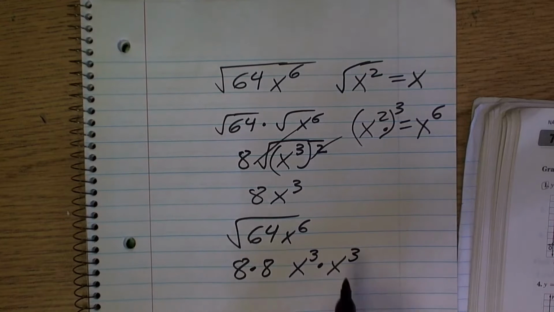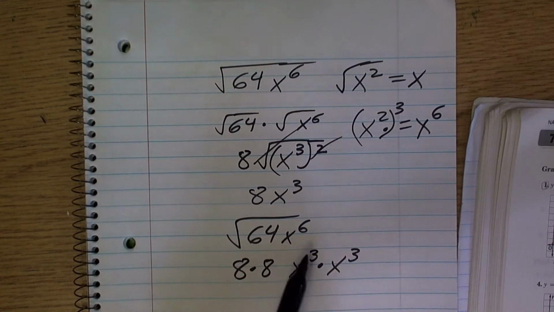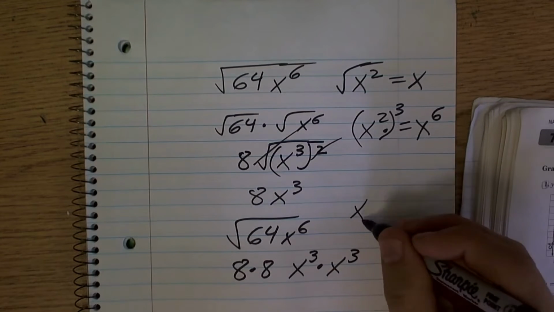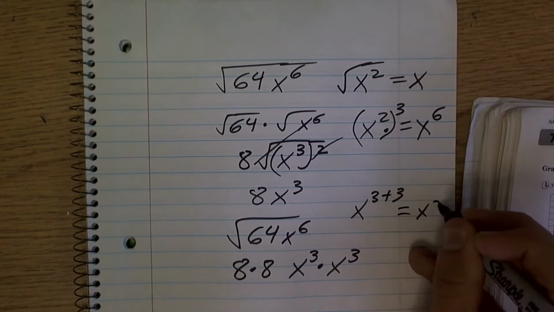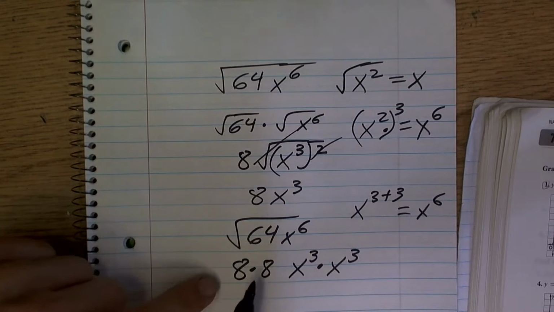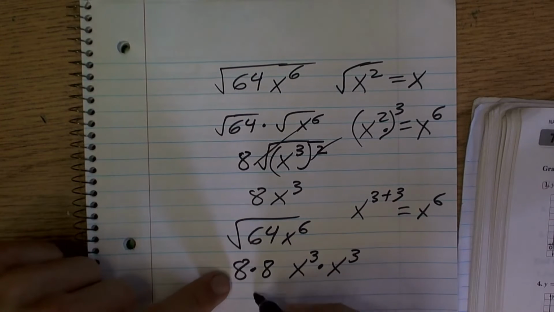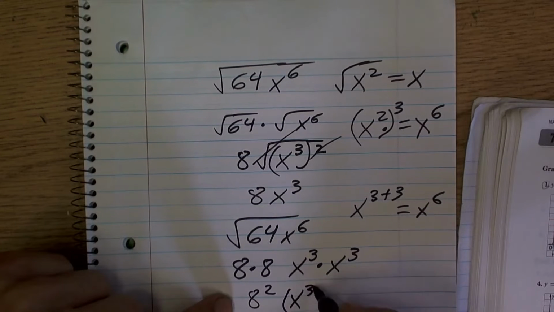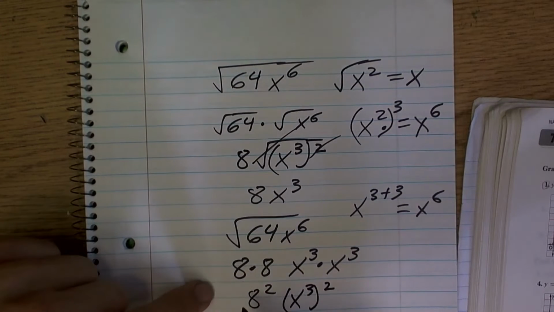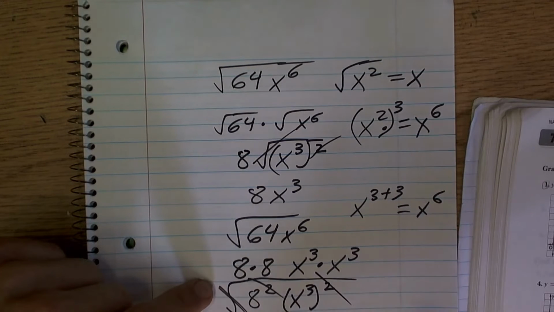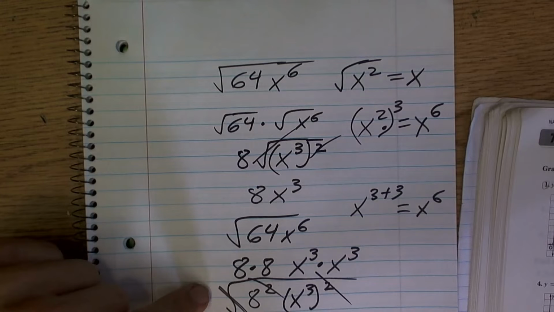Because if you have x cubed times x cubed, 3 plus 3 equals x to the 6th, right? Okay. So all I'm pretty much saying is, we know that this equals 8 squared, which is still 64, and this would equal x cubed squared. Well, again, whenever you're taking the square root of those, they cancel out, and those cancel out. So that's why we're just left with 8x cubed. Make sense? Yep. Okay.